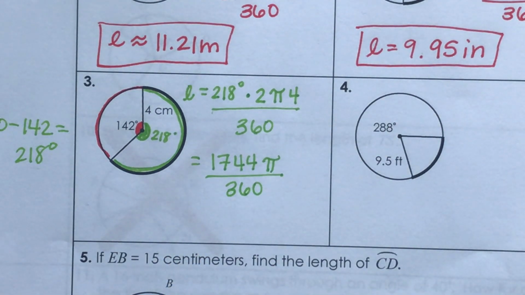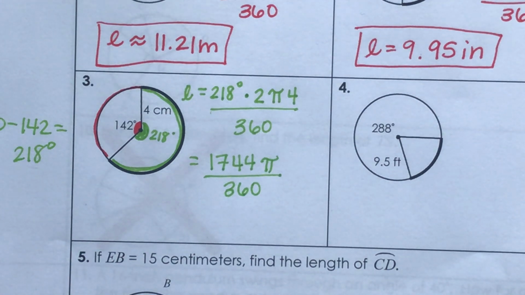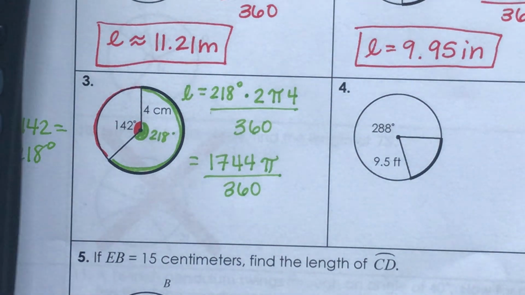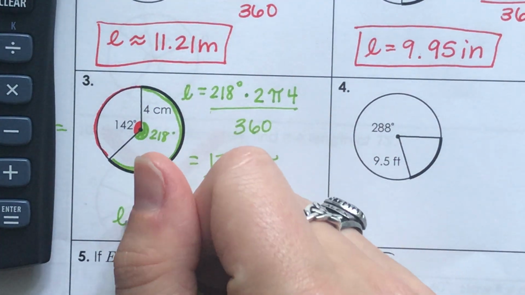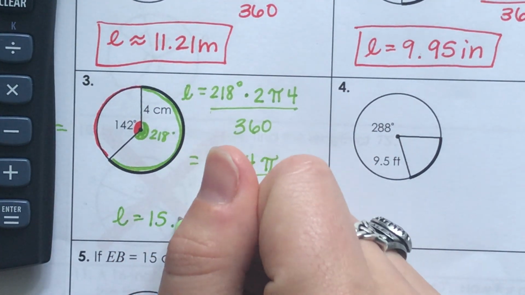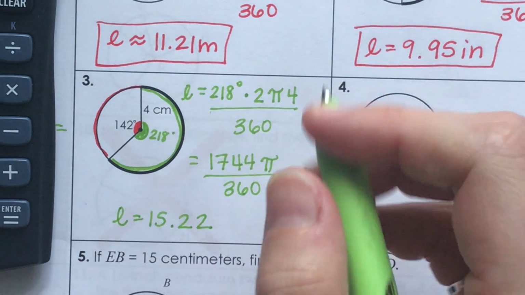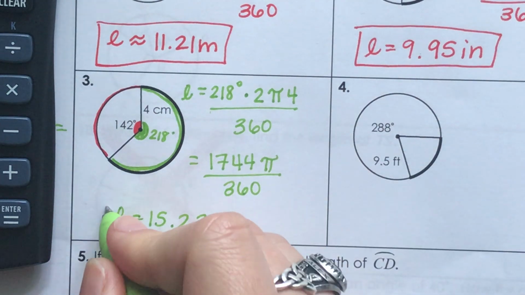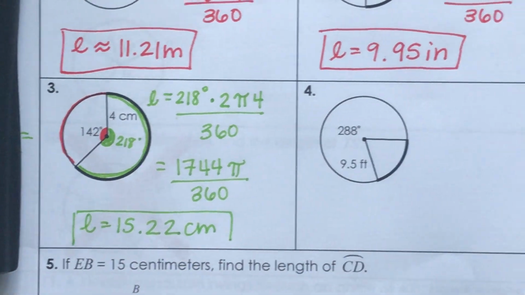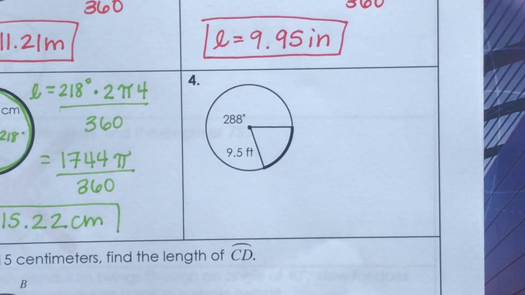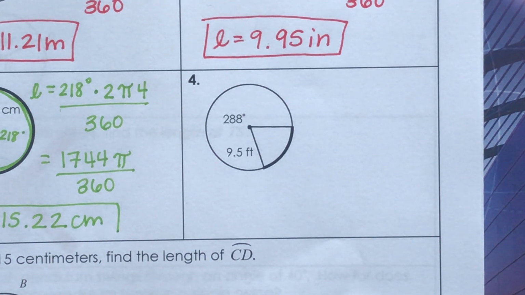I get 1,744. I multiply that times pi, and then I divide it by 360. If I round to the nearest hundredth, I get 15.22, and I'm talking about centimeters. Next one. This one looks like it's just the opposite.